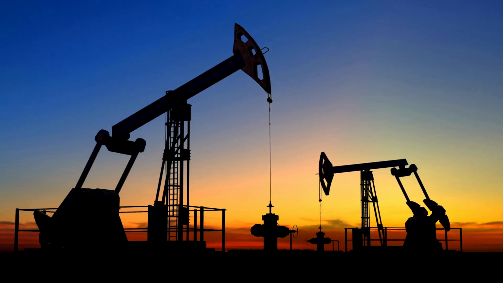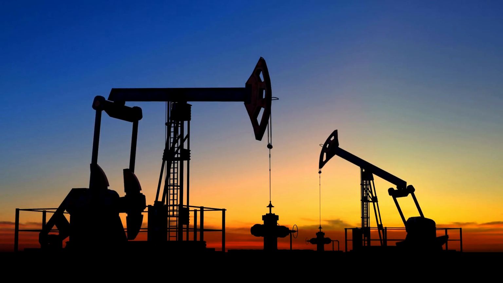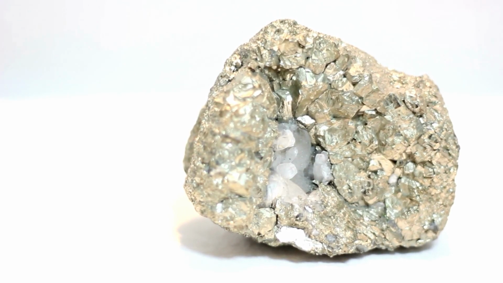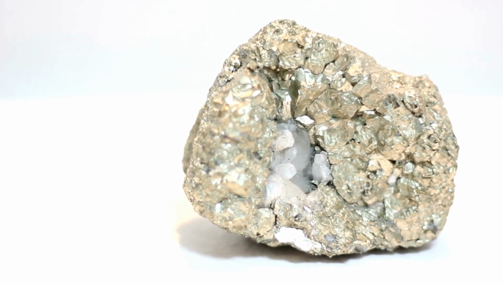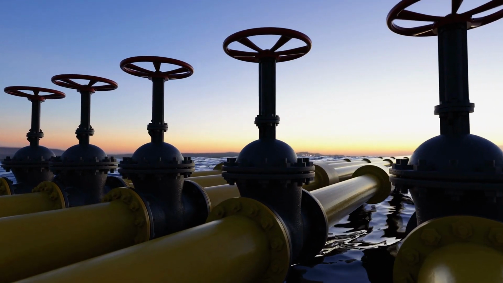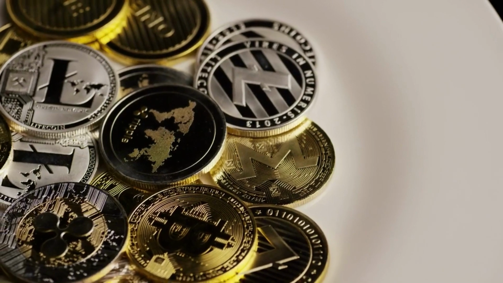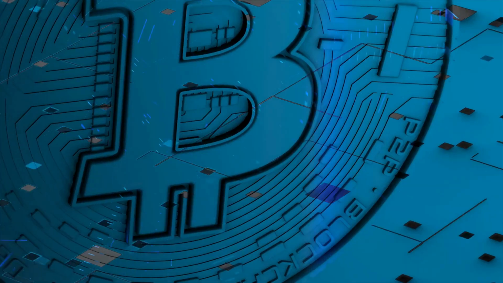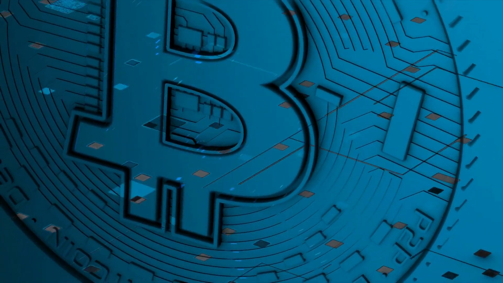Investing in venture capital requires extensive research, industry knowledge, and a high tolerance for risk. Commodities. Commodities are physical goods such as gold, silver, oil, natural gas, agricultural products, and more. Investing in commodities can provide diversification and a hedge against inflation.